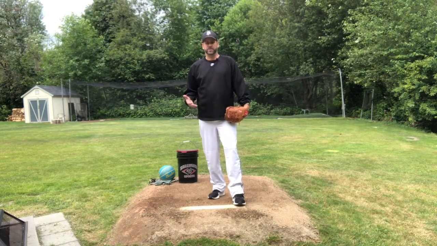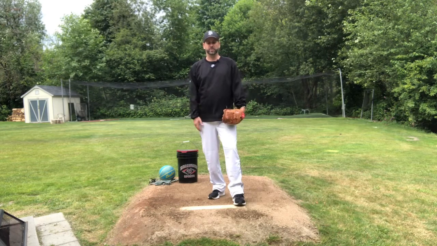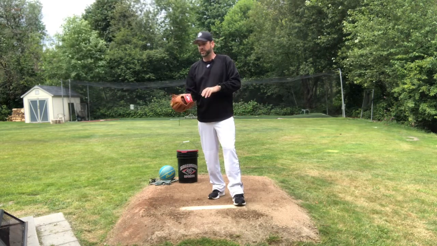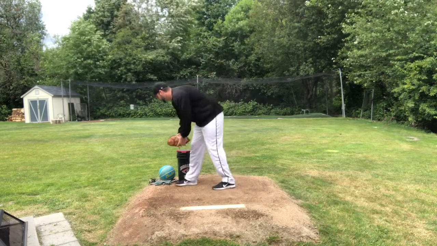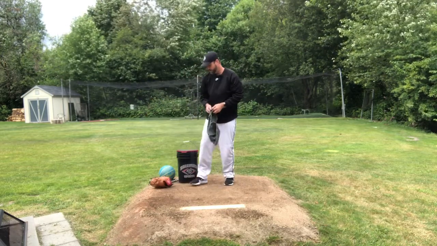So I'm talking about bucket drills. There's the first three that I think are real easy. The next ones, you don't even really need a ball and a glove for. Got my set of tools over here.